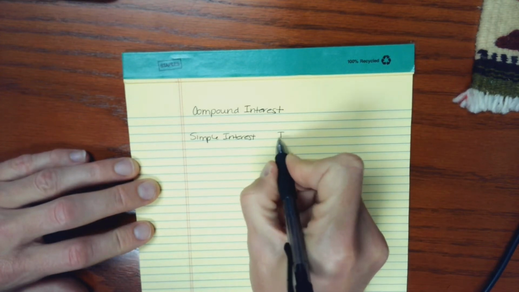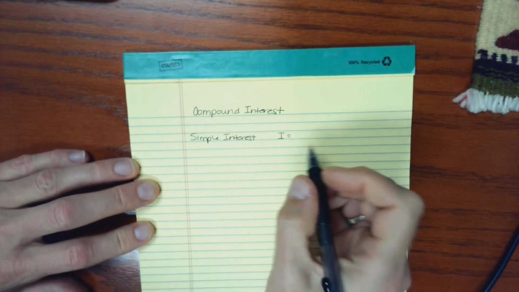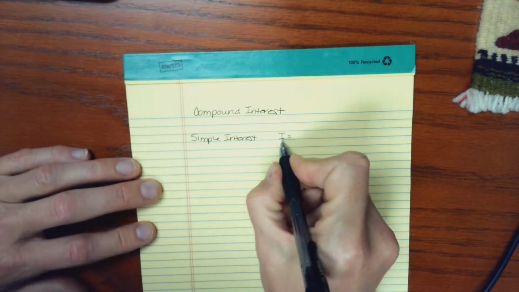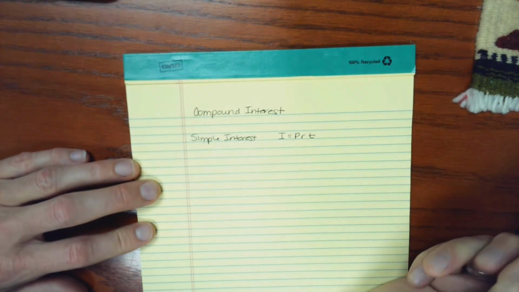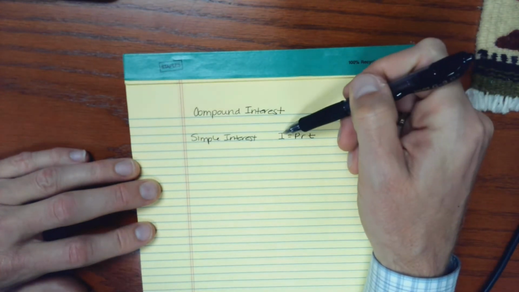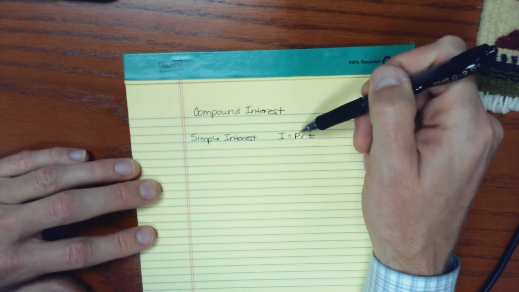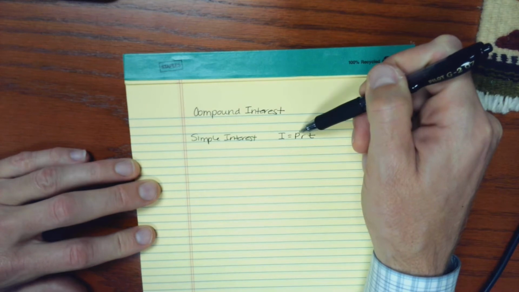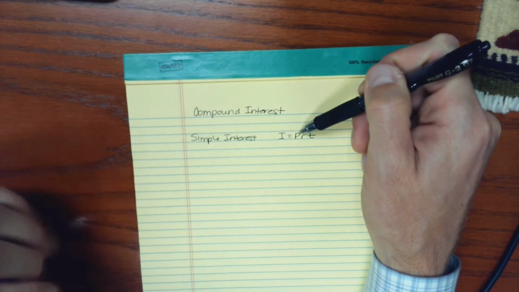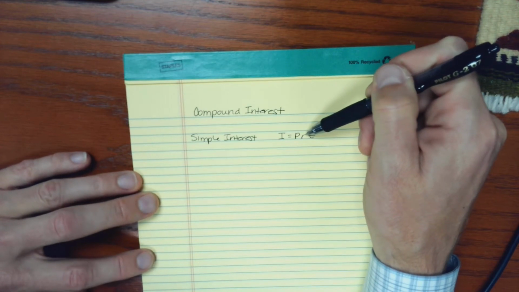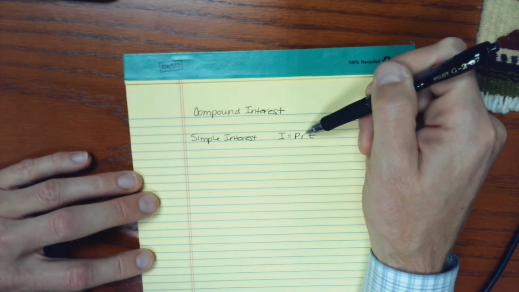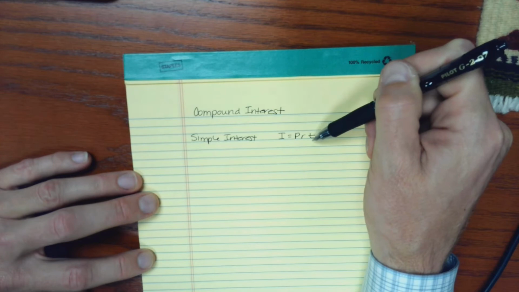So to calculate simple interest, we'll take I equals P, R, and T. And as a reminder, I there stands for interest. P is principal, so that would be the amount that you invest or put aside in a savings account, for example. R is a rate, the interest rate, and T is an amount of time.